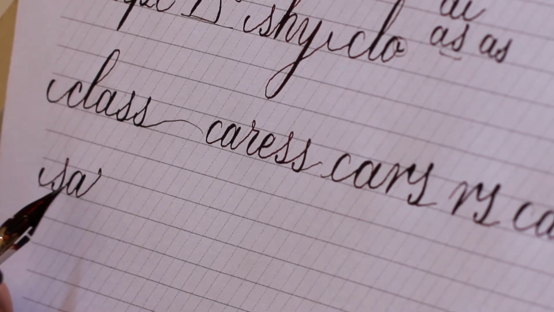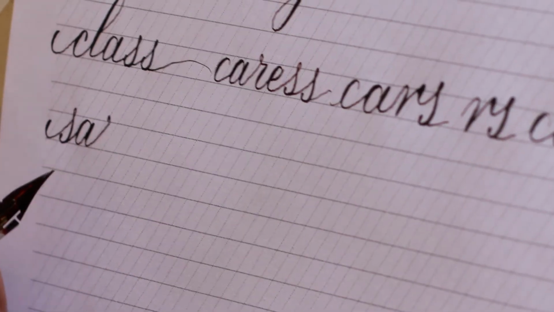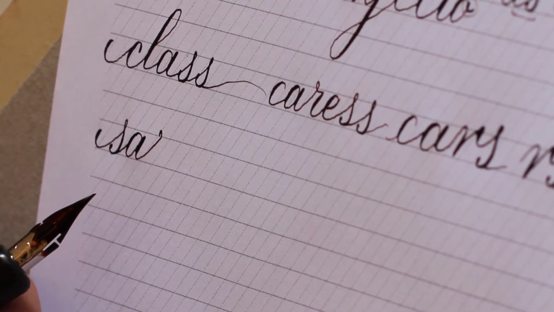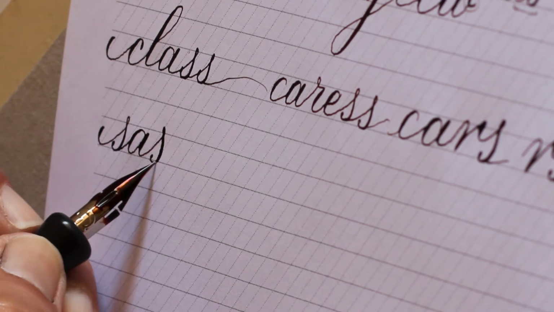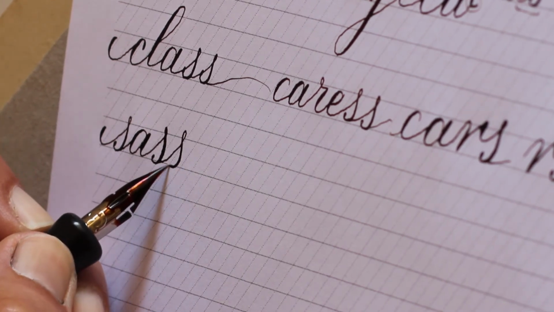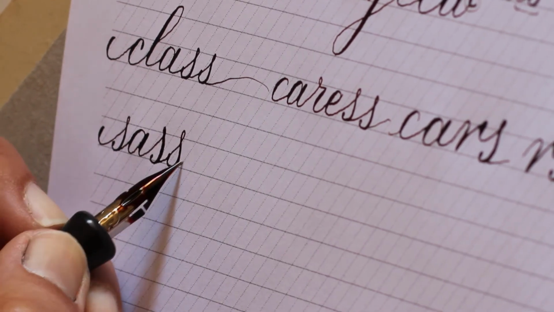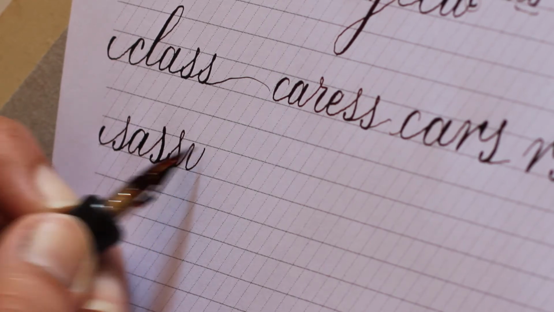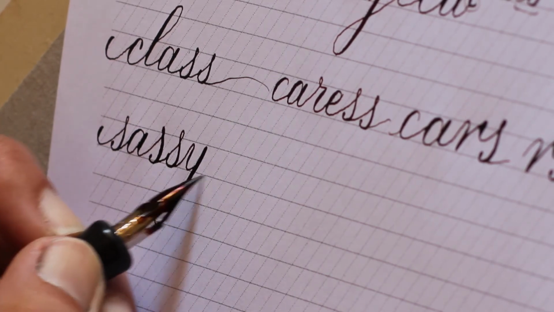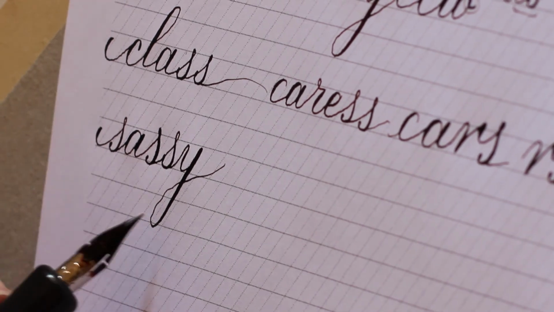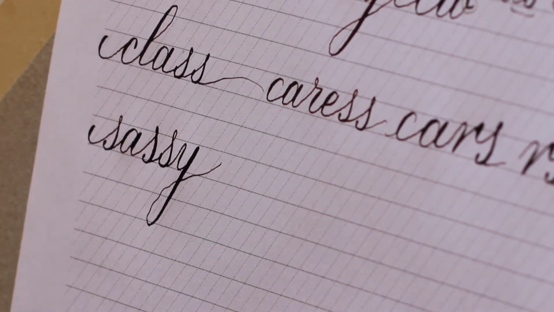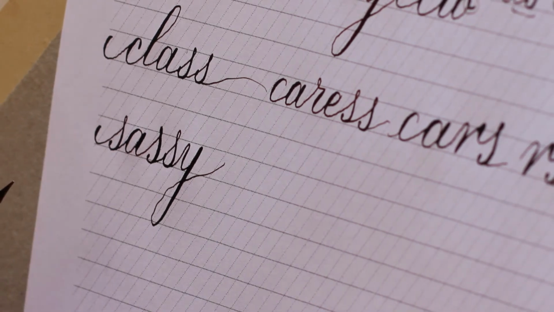This is the time to stop, to check that I am in focus. Sassy. And again my line is wobbly until I get into the motion.